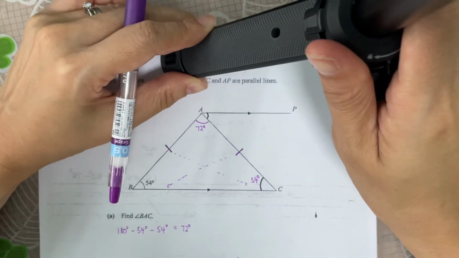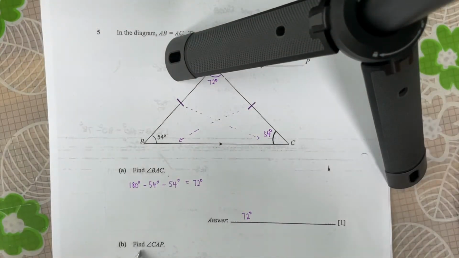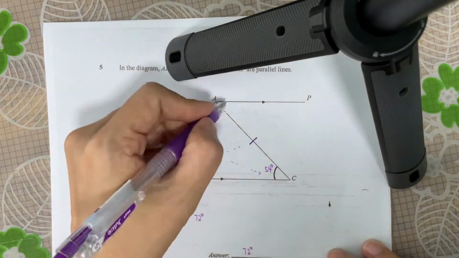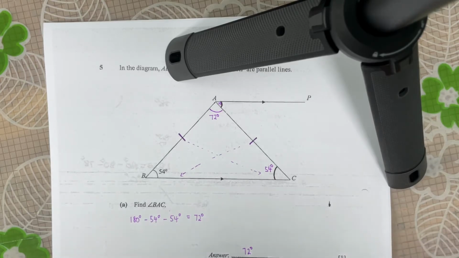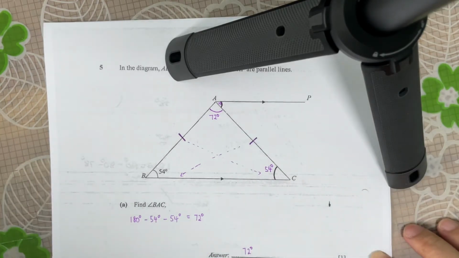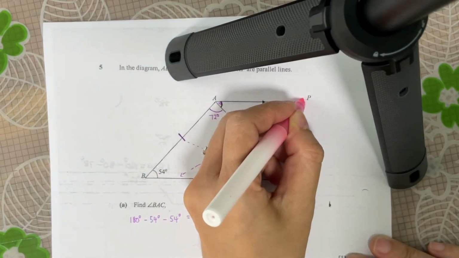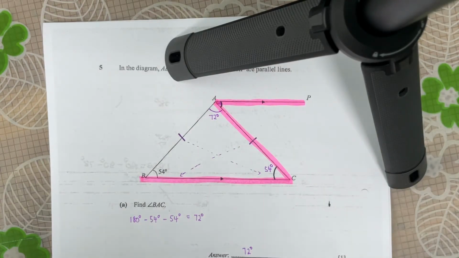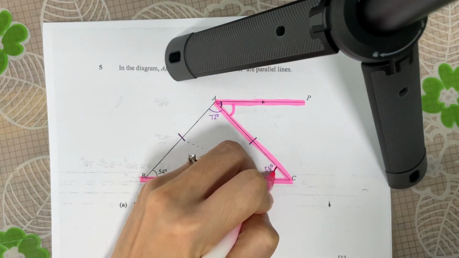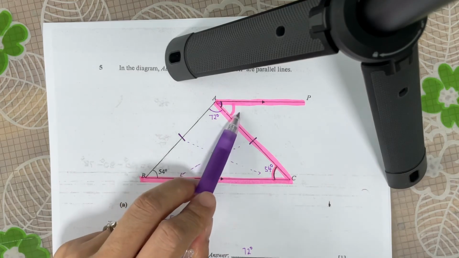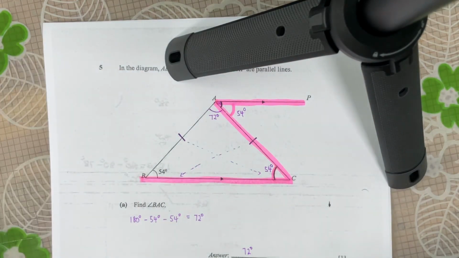Next, for part B, the question asks you, find angle CAP. Now, where is angle CAP? CAP refers to this. So how do we get this angle? You realize we have not made use of the parallel lines. Now, I want to bring your attention to something, and it is a pair of parallel lines. With parallel lines comes a lot of properties of angles. You see a letter Z here? Letter Z tells you that the 2 angles over here are the same based on alternate angles. So if this angle here is 54, this other angle is also 54 degrees due to alternate angles.